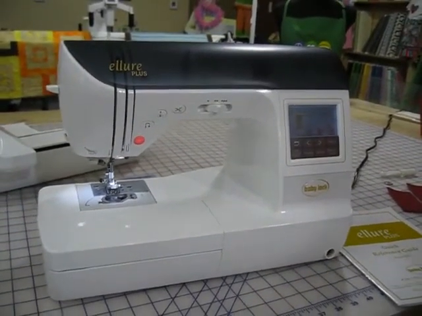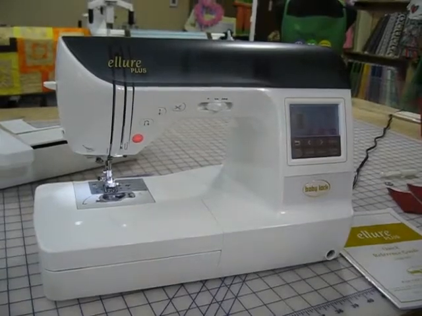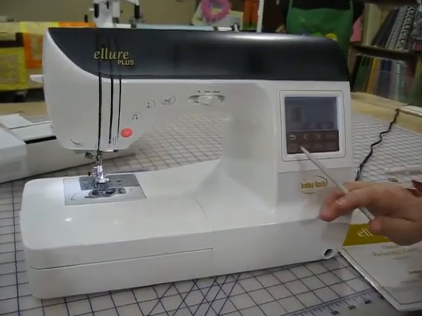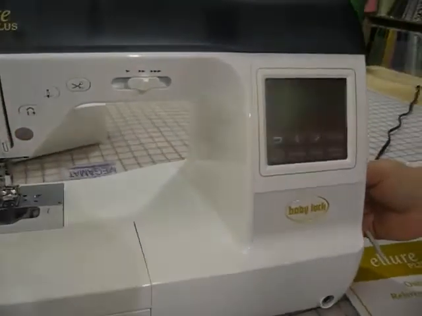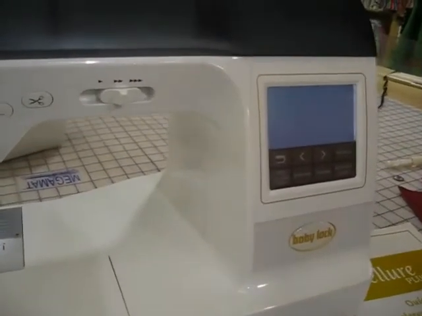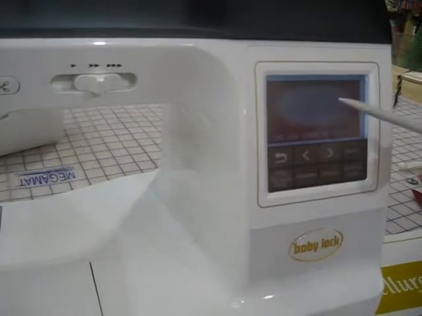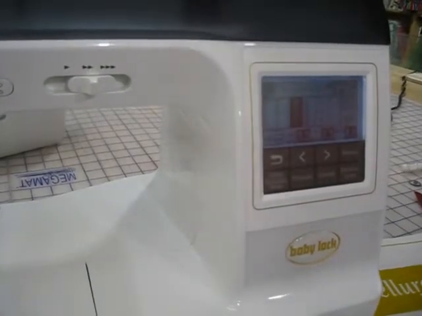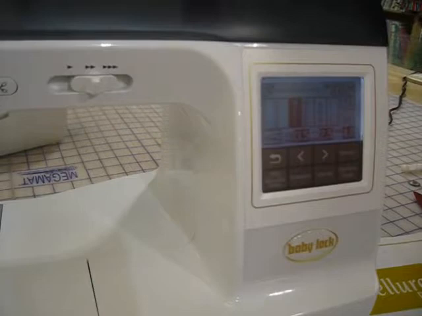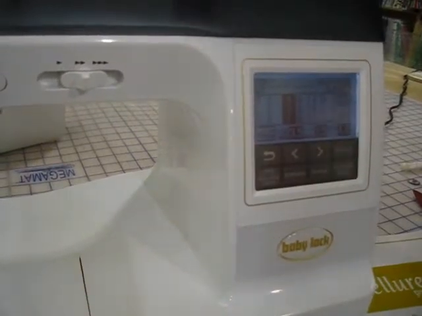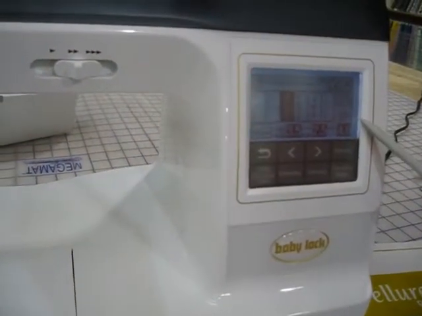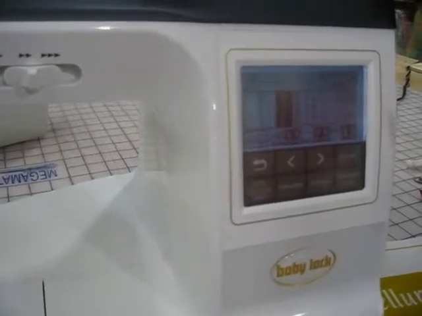Okay, I'll be talking about your sewing screen with your Ellure and Ellure Plus. When you turn your machine on, you will touch your screen and it will automatically come to your utility stitch window. So this is your utility stitch menu. These will be all your utility stitches. If you notice here, there are 71 stitches in your utility stitch menu.